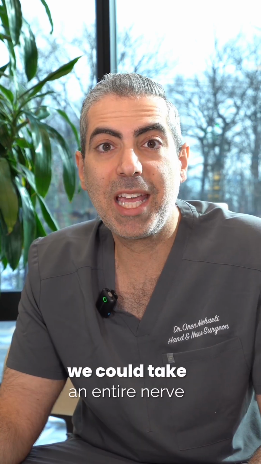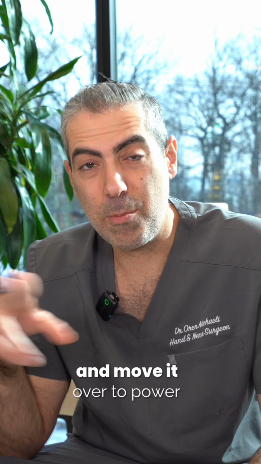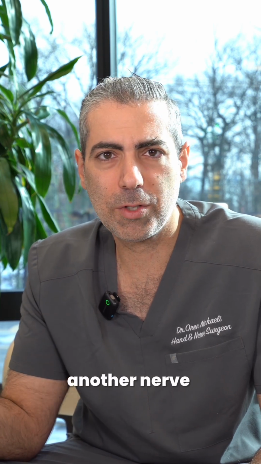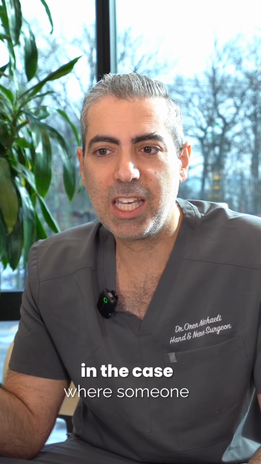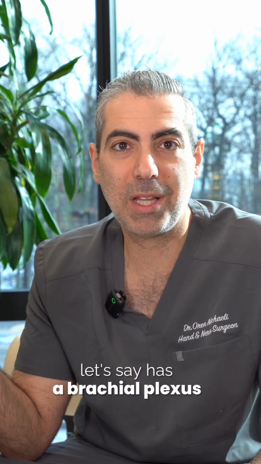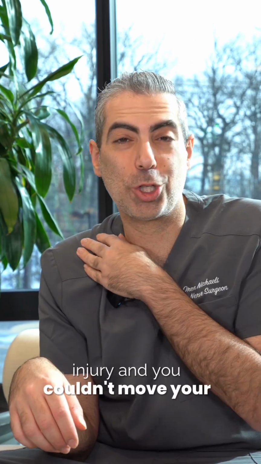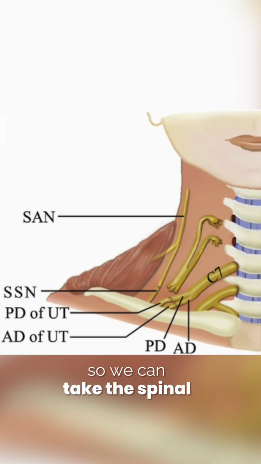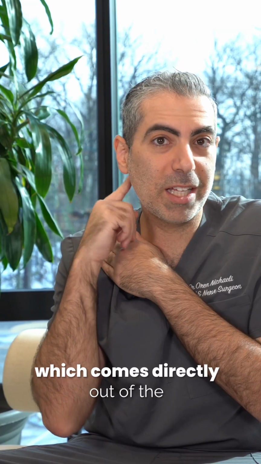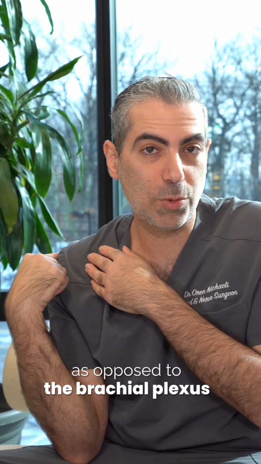The other thing we could do is we could take an entire nerve, cut it, and move it over to power another nerve. So an example of this would be in the case where someone, let's say, has a brachial plexus injury and you couldn't move your shoulder. So we can take the spinal accessory nerve, which comes directly out of the skull, as opposed to the brachial plexus, which comes out of the neck.